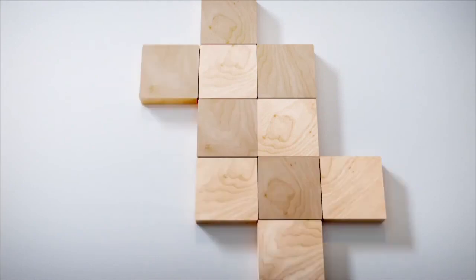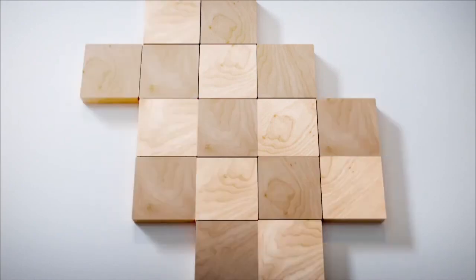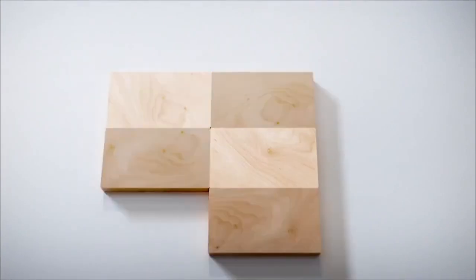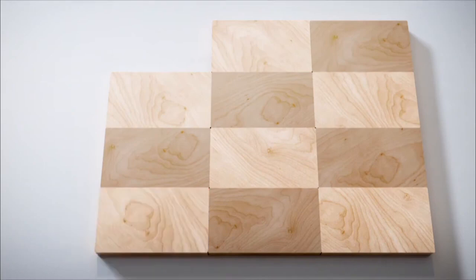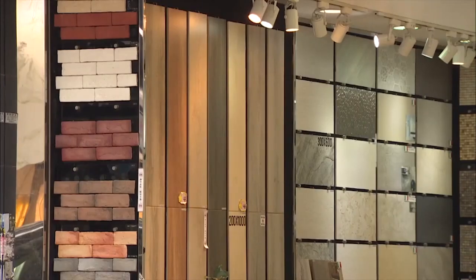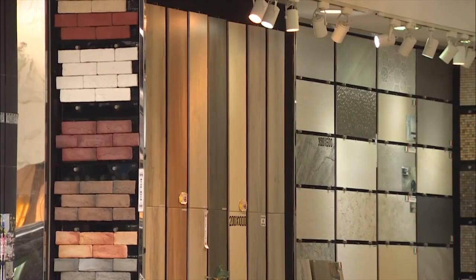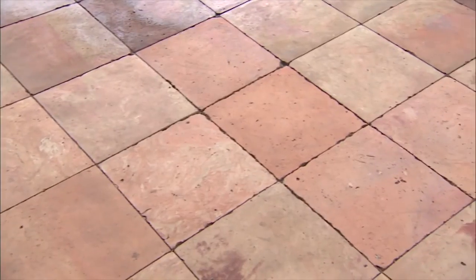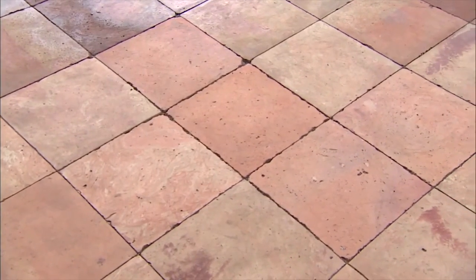Of course square can. So can rectangle. The exterior wall and internal decorations of many buildings or even pavements are paved with square-shaped or rectangular-shaped materials, which are in the shapes of tessellation.